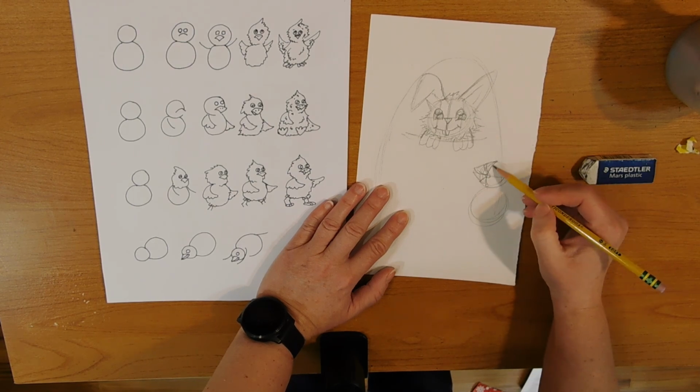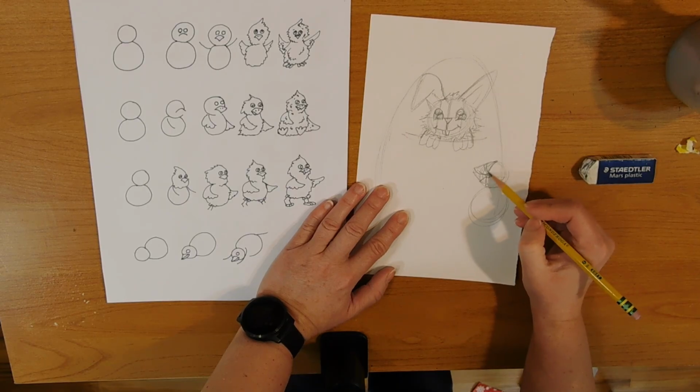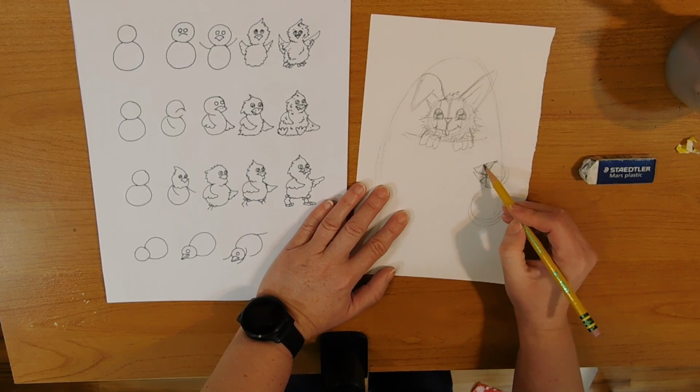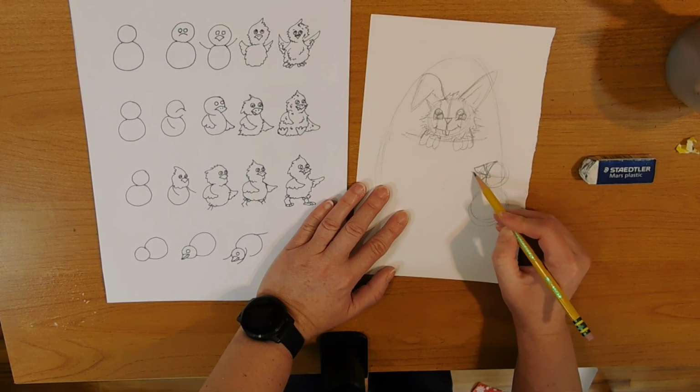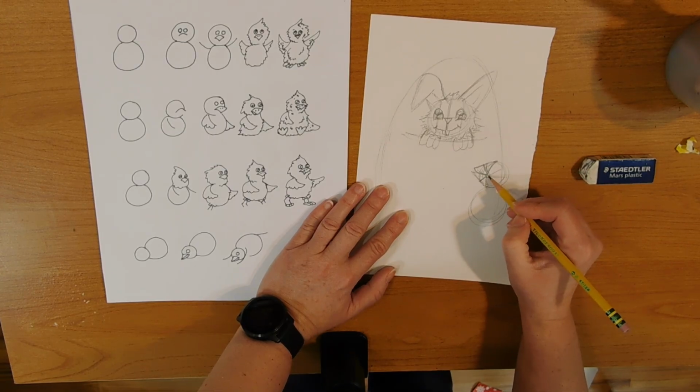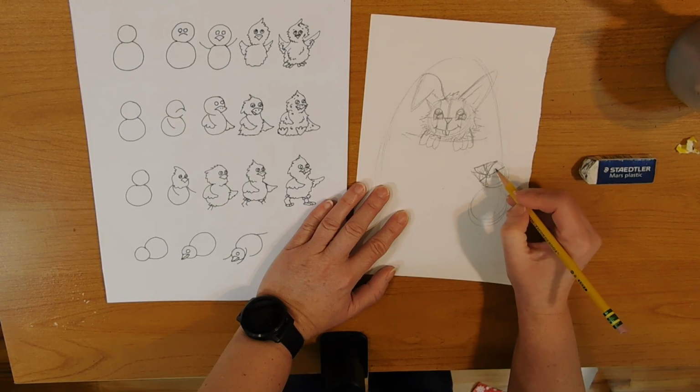Okay, so again, I divided it. Then in this pizza pie slice, I divided it again. Pizza pie slice right here, I divided it. Now I'm going to divide this, and I'm going to put its eye in here. And it's going to look up.